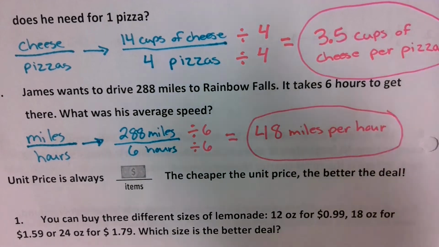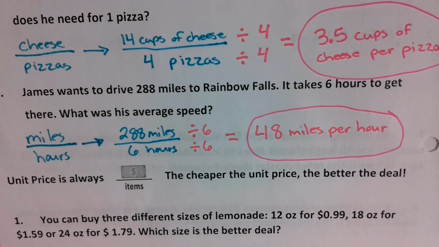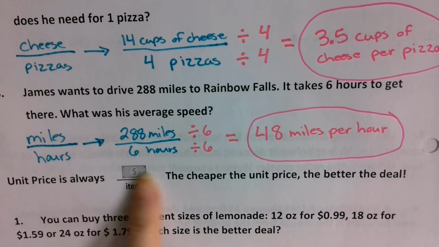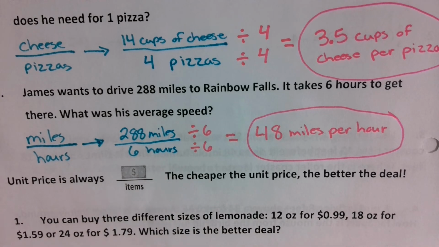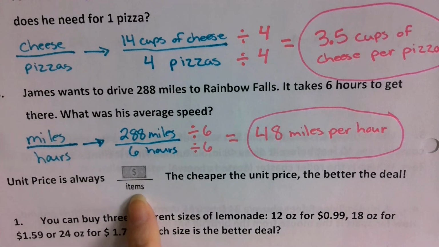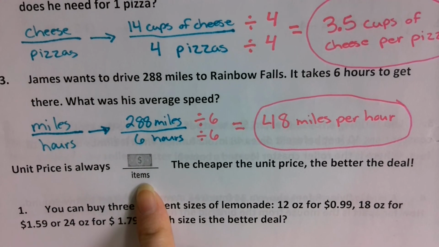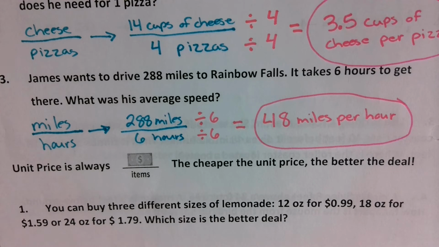Okay, so those are unit rates. You also have what's called unit price, and that's when you are paying something for an item or for a quantity of stuff. So notice I put my little dollar on top. Money always goes on top. Whenever you're talking about price, money always gets divided by the number of items or by the size of the item. Okay, that's how you find unit rate or unit price. Money always has to go on top.